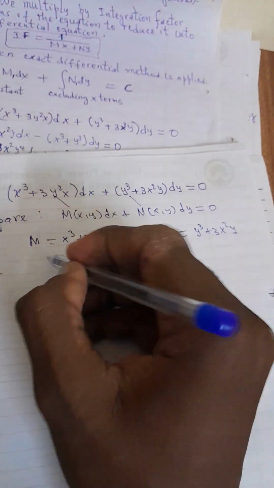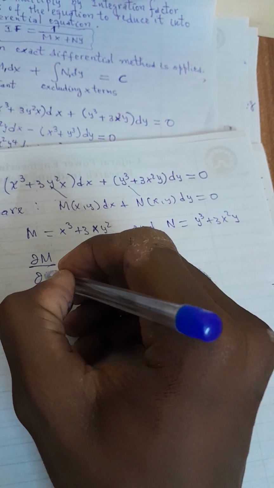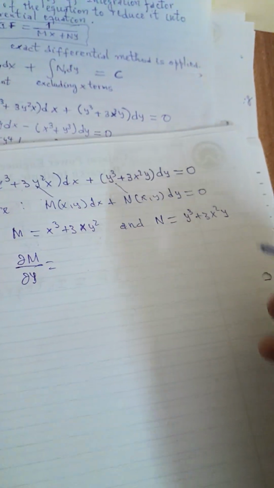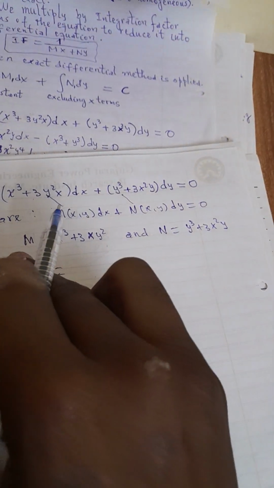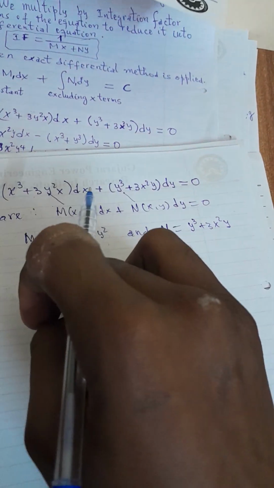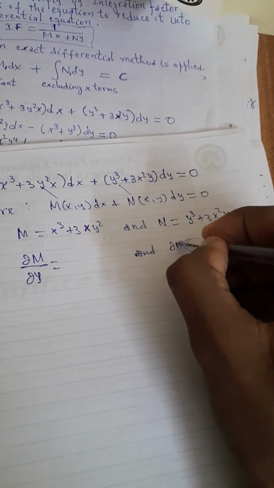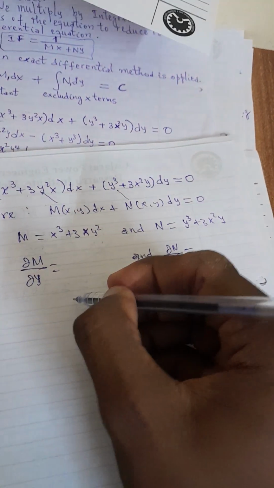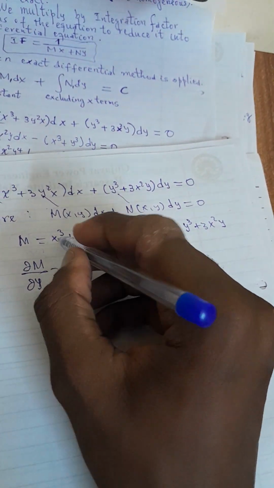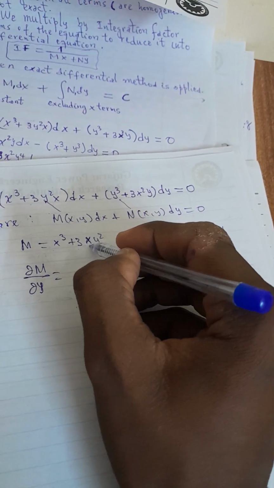Now let us see whether this function is exact or not. Just find the derivative of M with respect to y, and the derivative of N with respect to x. With respect to y, the first term will be 0, and here it will be 6xy, because 3x is constant.